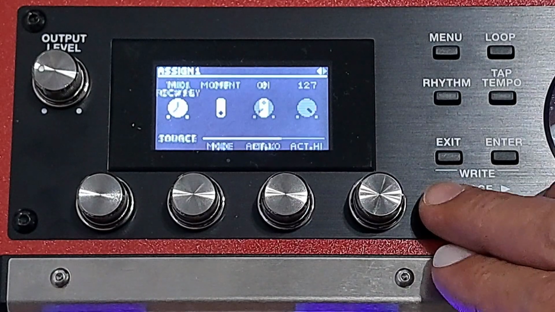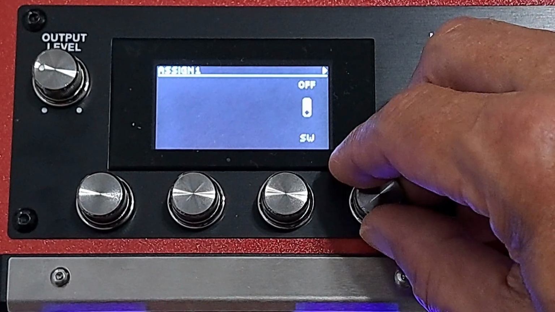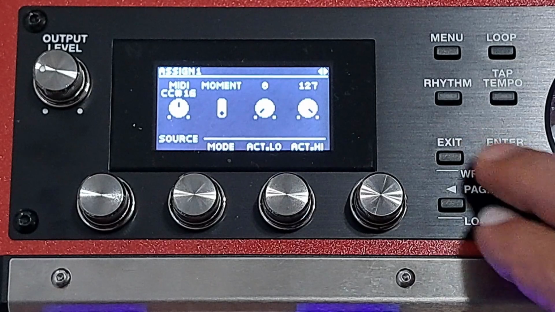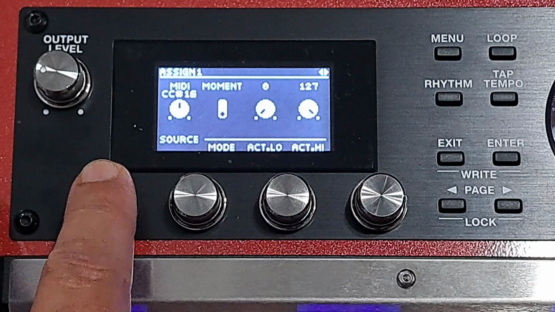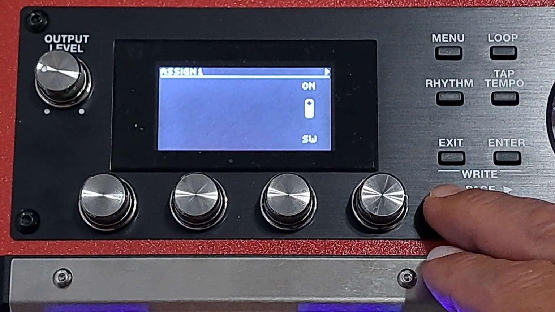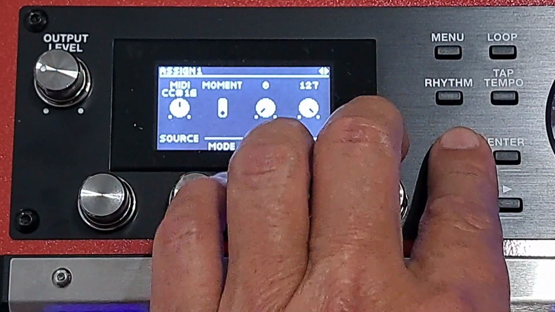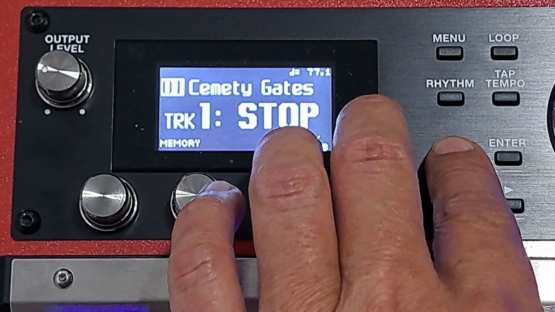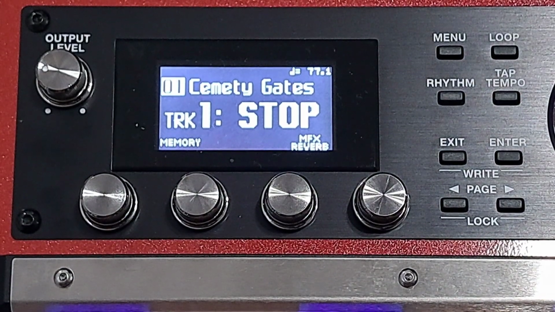All right, and we'll page over. Oh yeah, page back 1 time. This is kind of strange. And turn this on. So you come into this assign menu. You see it's on now. But if you want to turn it on, you got to go left. And there's this one thing to the left to turn it on. Interesting. Okay, so let's exit out of here. And I believe this is all of the settings for the loop station.